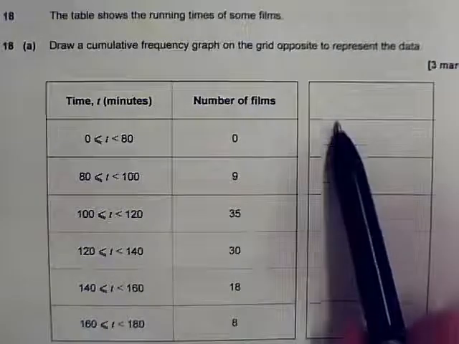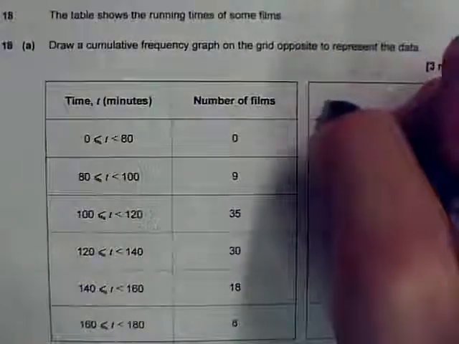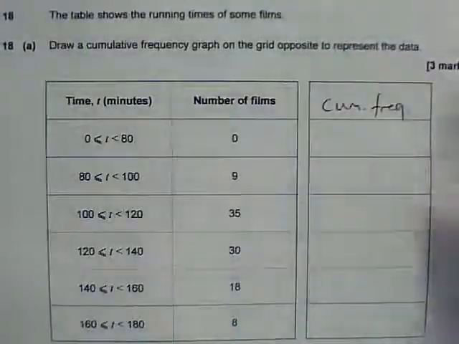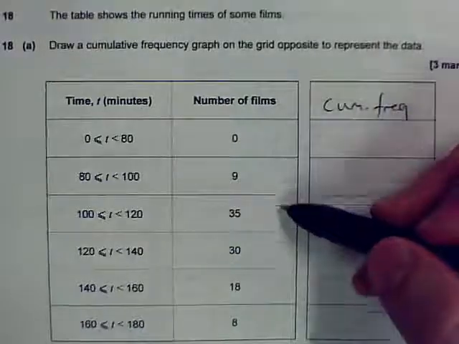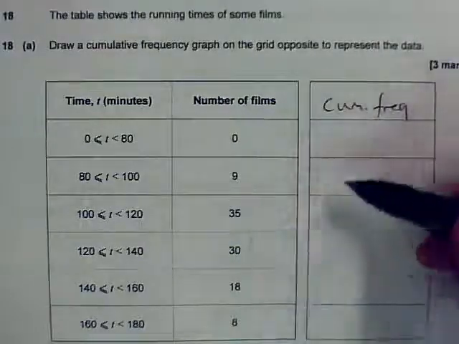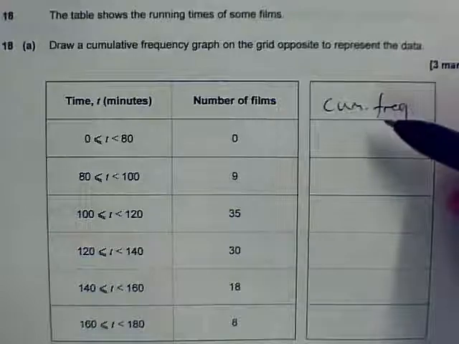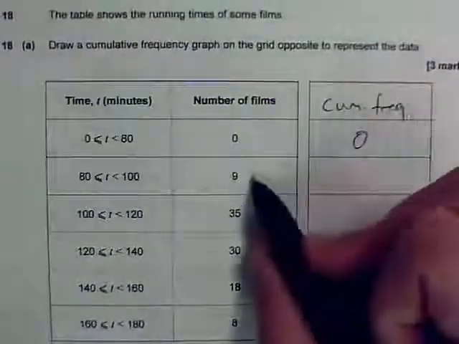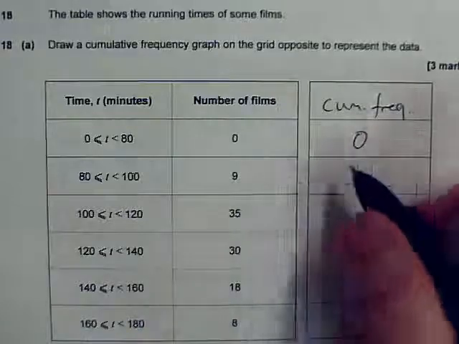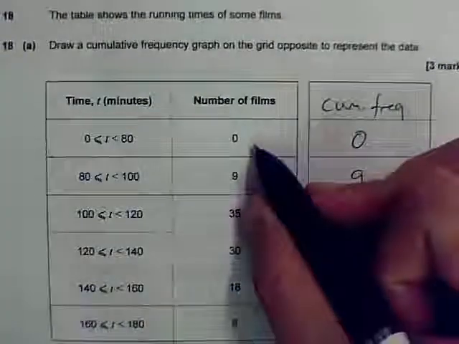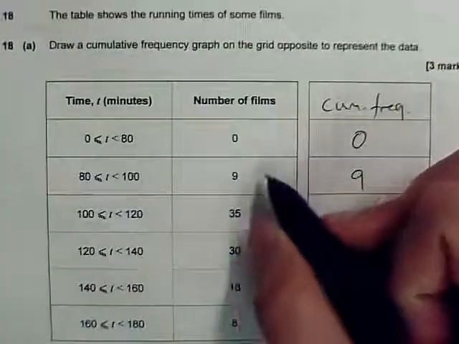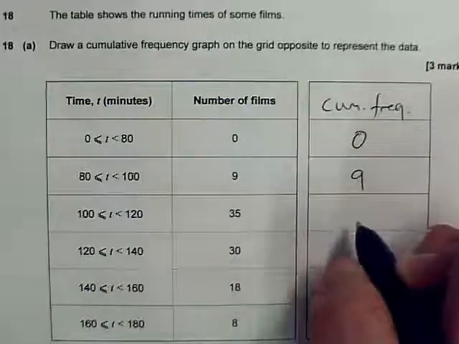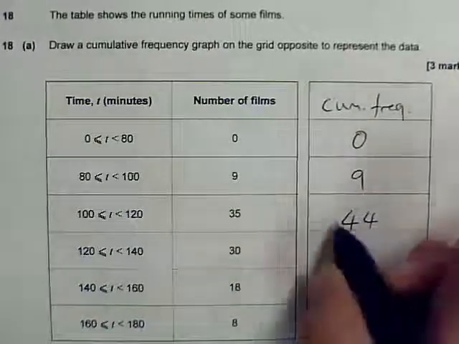They've given us this extra column here to use for cumulative frequency. Sometimes they don't do that in the exam, so you're expected just to do this yourself, so I normally just write it along the side here. Cumulative frequency means the running total of the frequencies. So the first one is we start off with 0, then we've got 0 plus 9, which is 9, then we've got 0 plus 9 plus 35, so really we just need to add on the 35, that's going to give me 44.